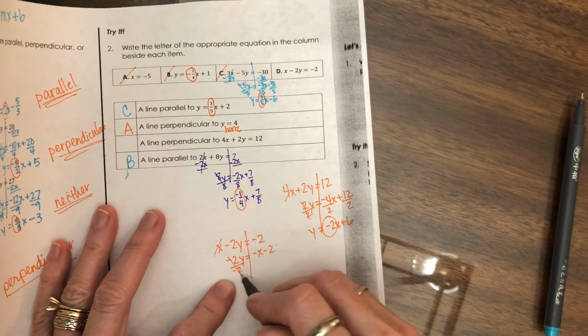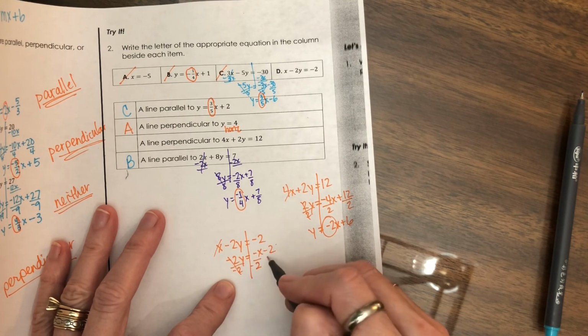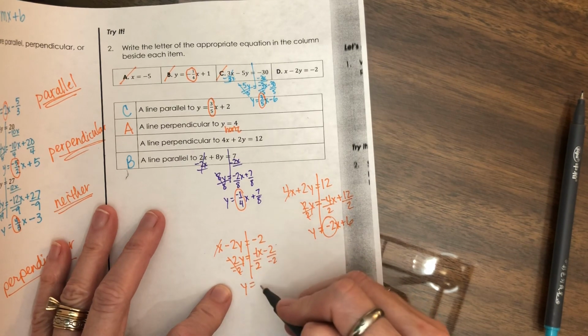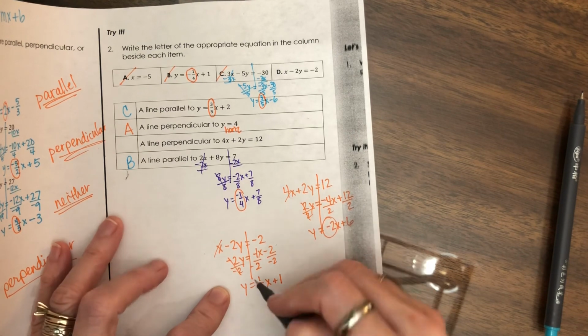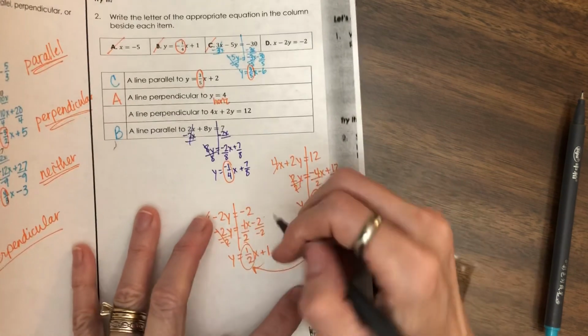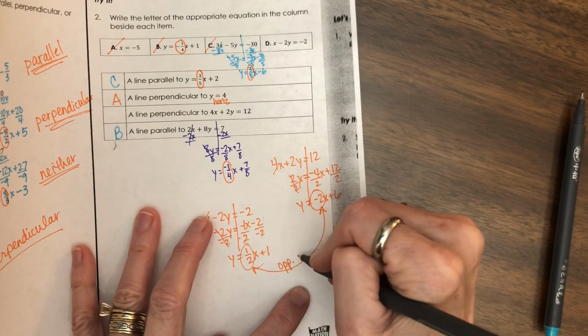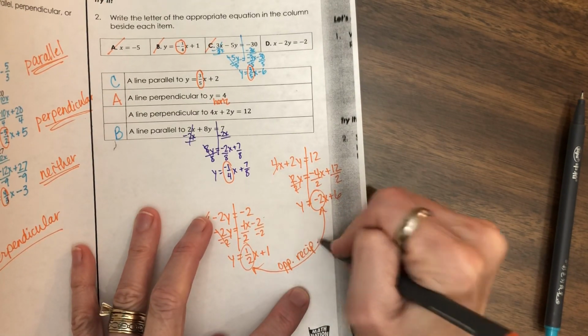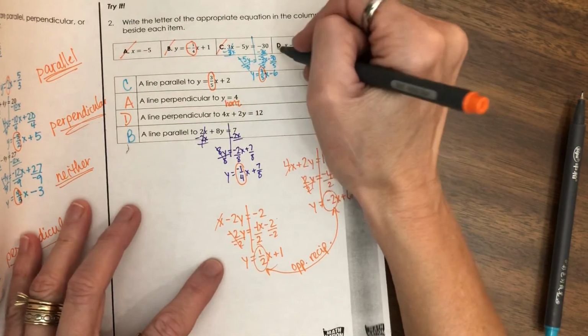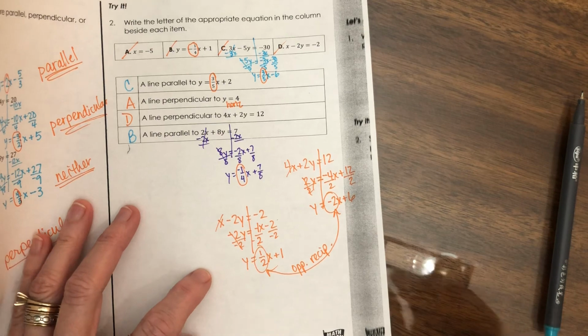Divide through by negative 2. And you get y equals negative divided by negative is positive 1/2 x plus 1. All right, there it is. This is opposite reciprocal. So it is what we were looking for, and that means that this is D right there. There you go. All right, done.